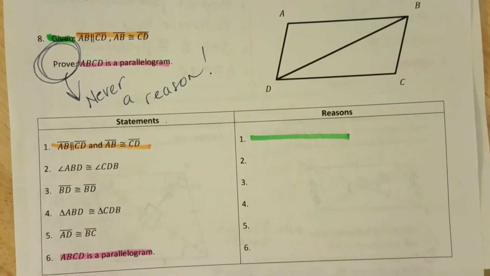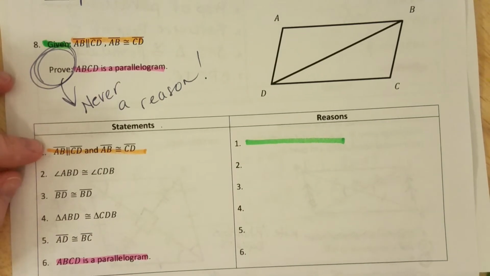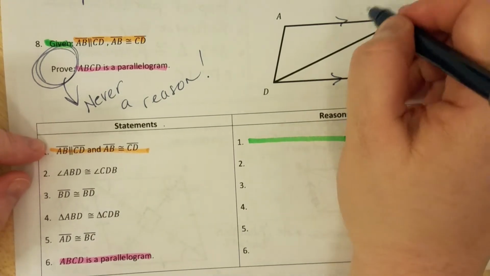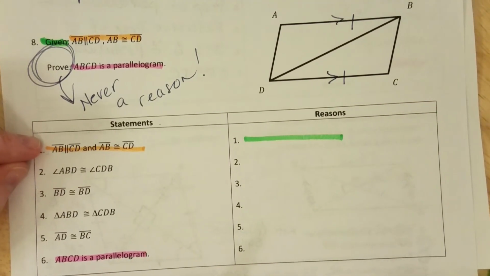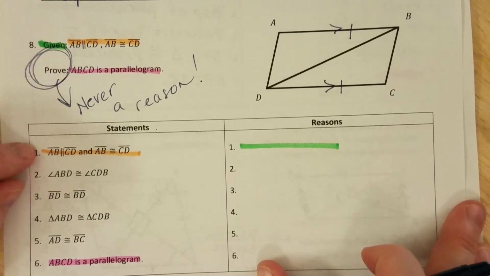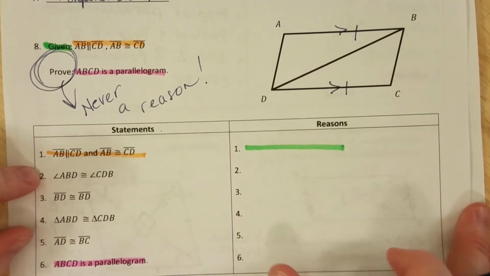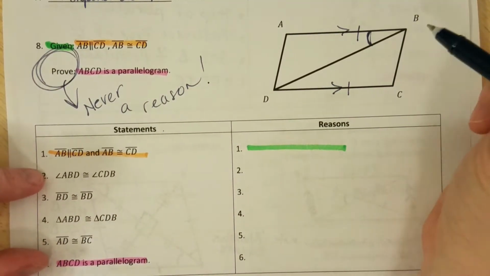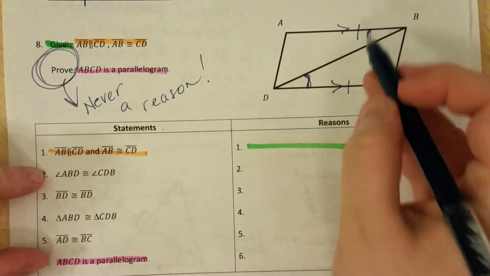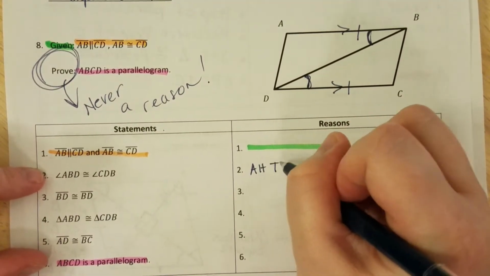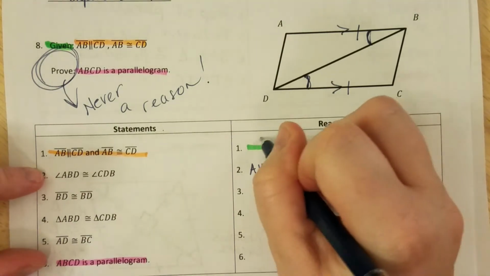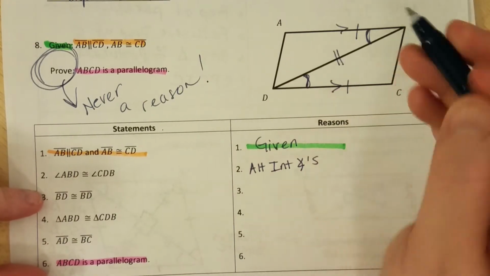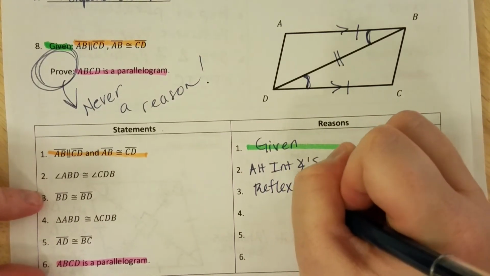All right. So AB is parallel to CD, and AB is congruent to CD, right? So they're giving us two pieces of information about the same sides of our parallelogram. Angle ABD is congruent to CDB. So ABD, remember the middle letter is the vertex, is congruent to CDB. And we've seen that many times over. That's alternate interior angles. I forgot to put given. BD is congruent to BD. That is the reflexive property of congruence.